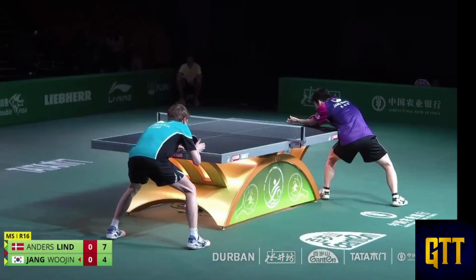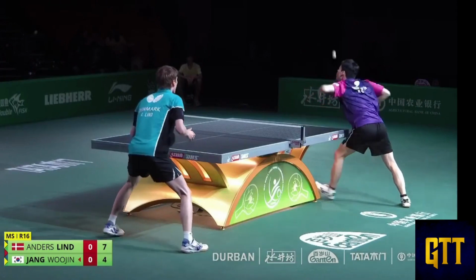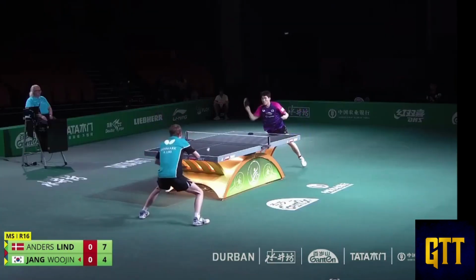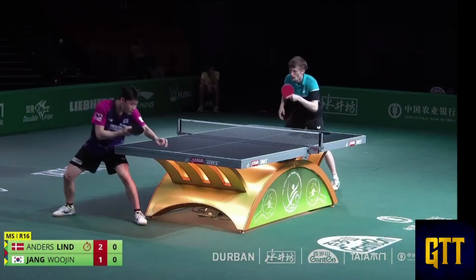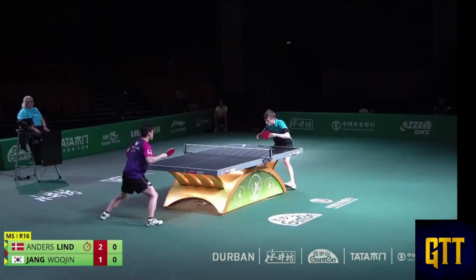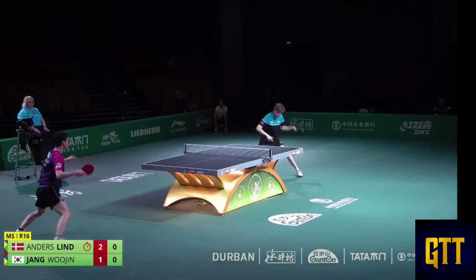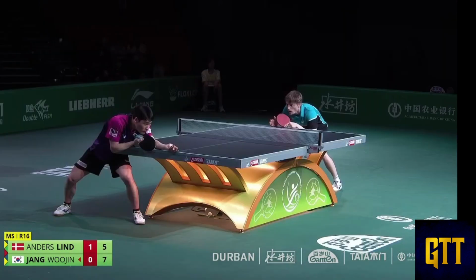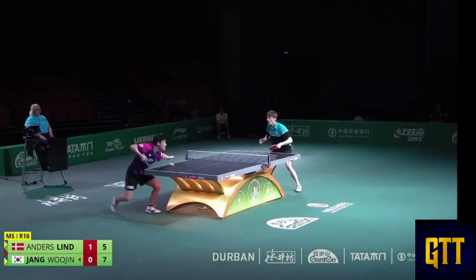Other than the touches, I found a very effective receive strategy from Anders is push and attack. He will push the ball strategically to force a weaker return from his opponent, then wait to attack. His banana flicks were also exceptionally good.